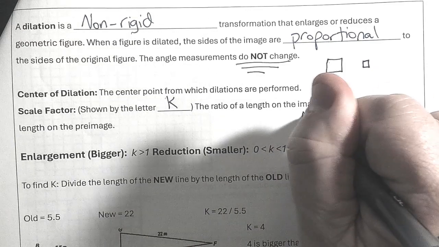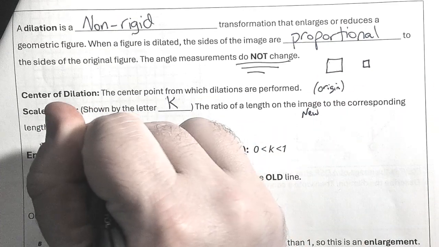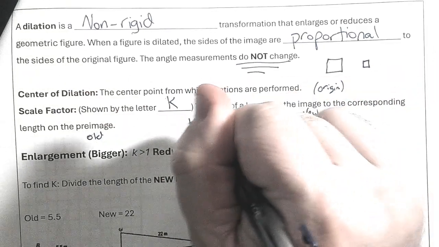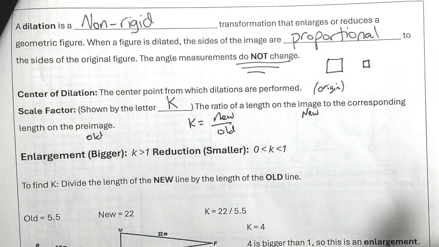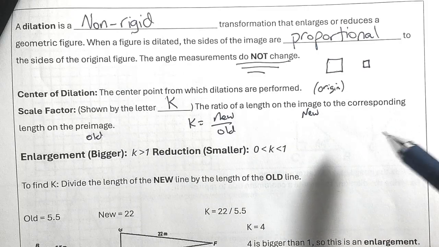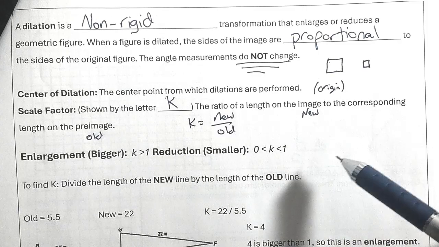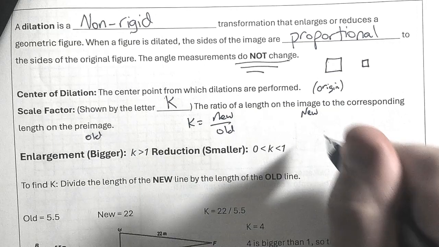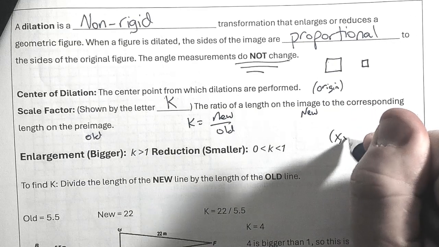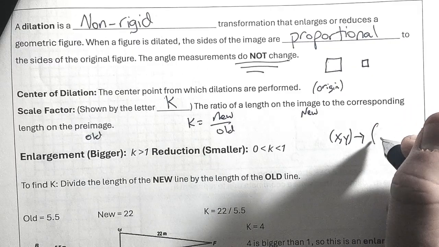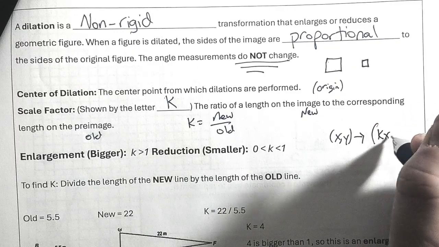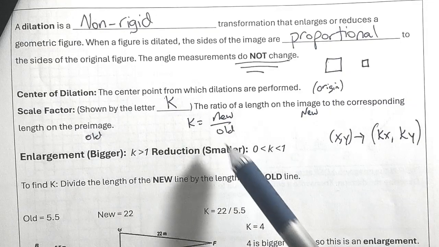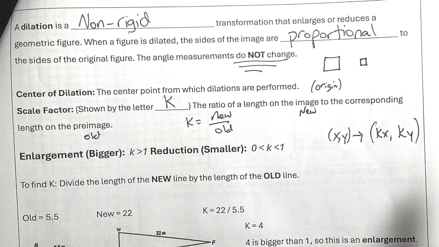So new over old: K is new divided by old. When dealing with the origin, the coordinate rule is x comma y goes to kx comma ky. You're just multiplying by that ratio.